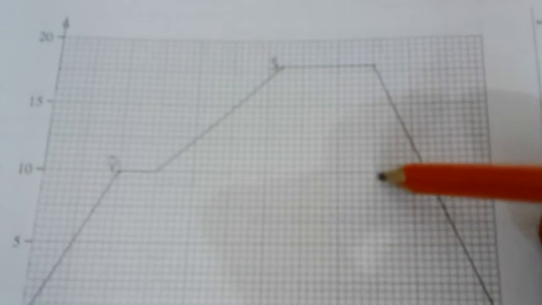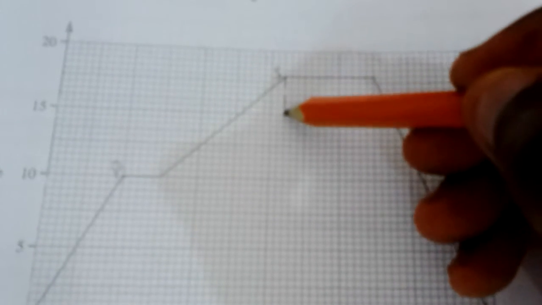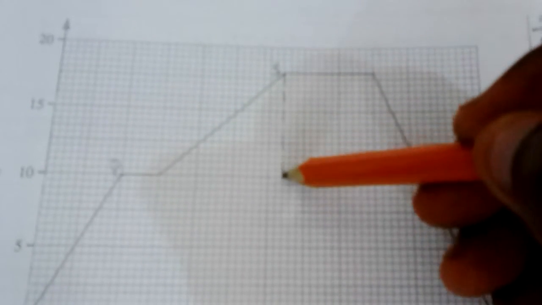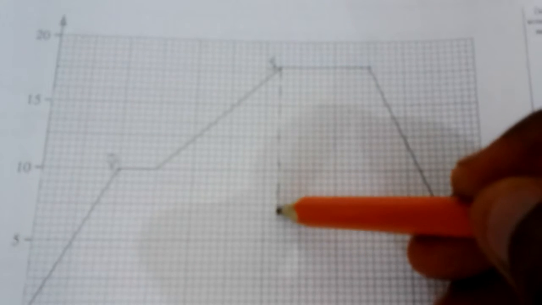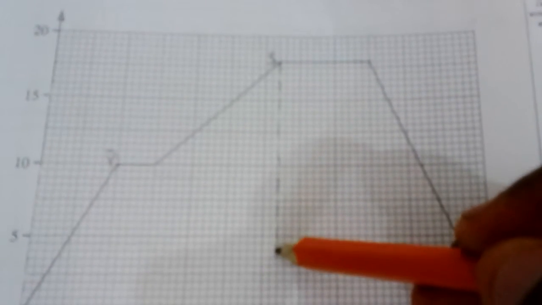Now, if you look at this vertically, that ends somewhere here. Trace. Then take this point vertically downwards. You see, trace this downward. That represents the time he spent at the shopping mall.